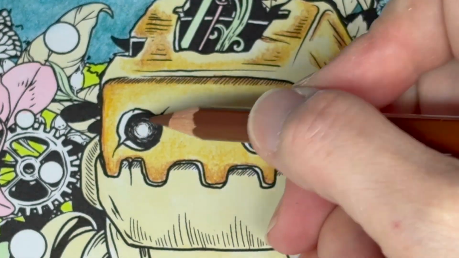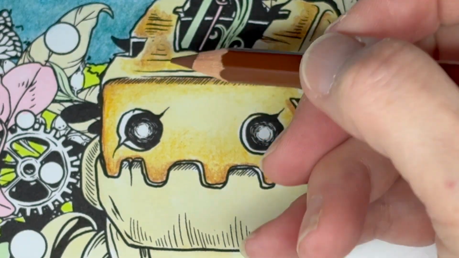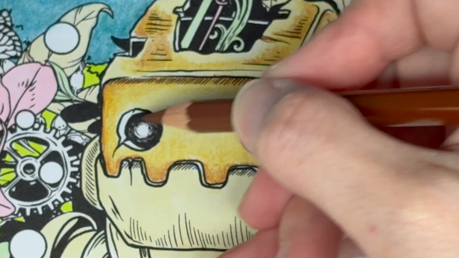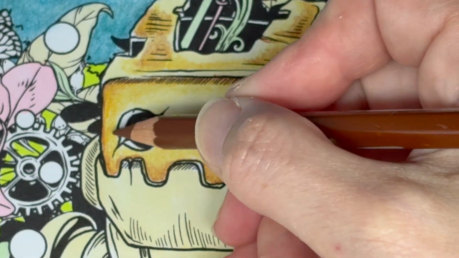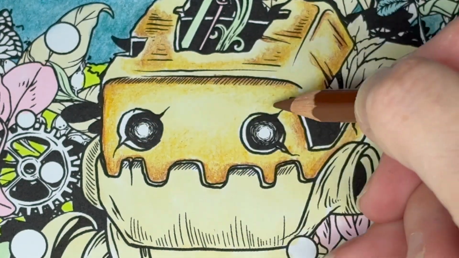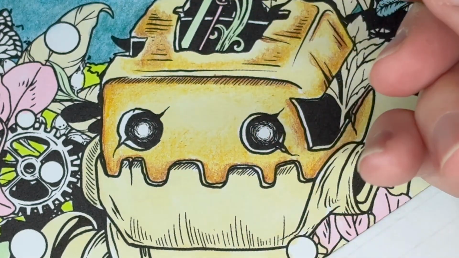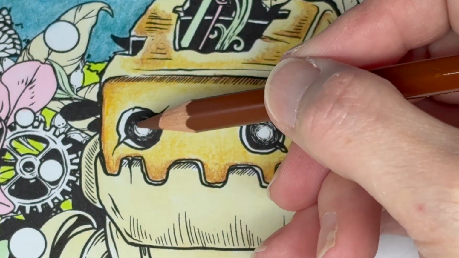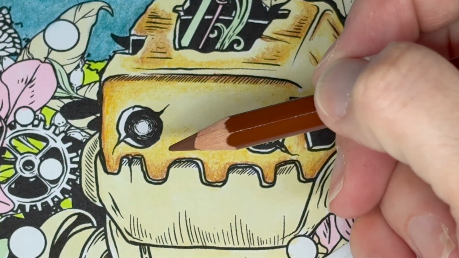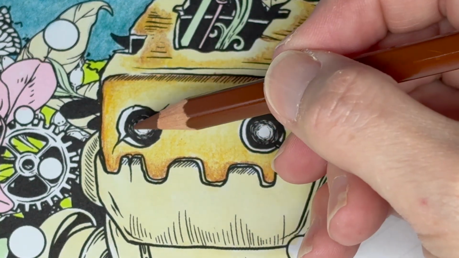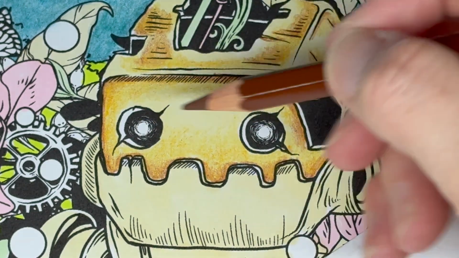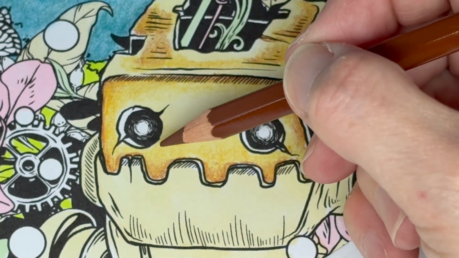Okay, now we've got these eyes, and as you can see, there is the eye itself, and then we've got this area that's lighter around each eye. You can do one of two things. You can either make it darker, which will make the eye bigger and darker, or you can leave it as a highlight and go around it. And that's what we're going to do. We're going to go around it.